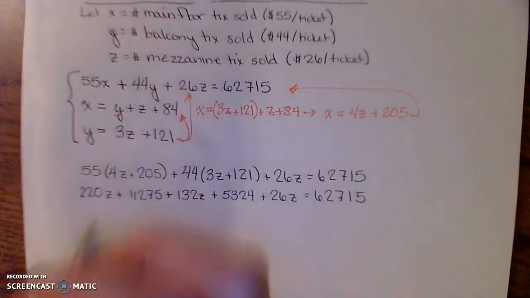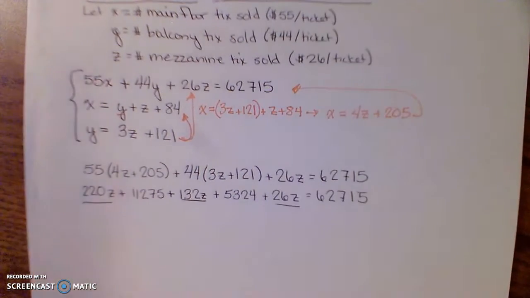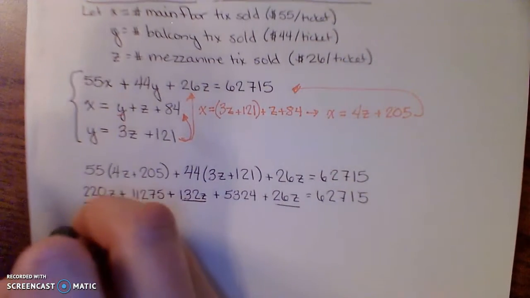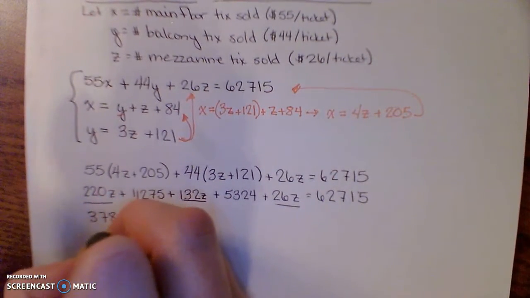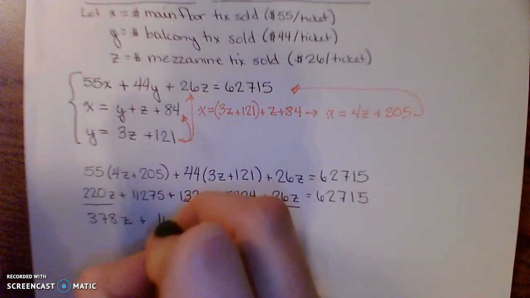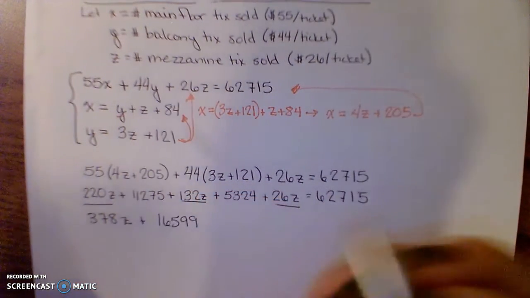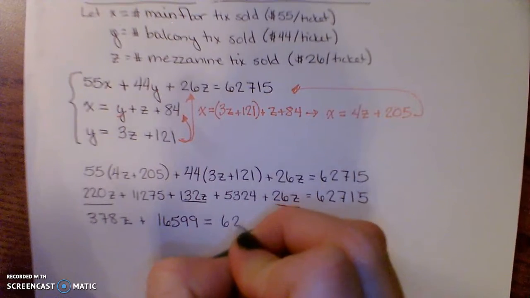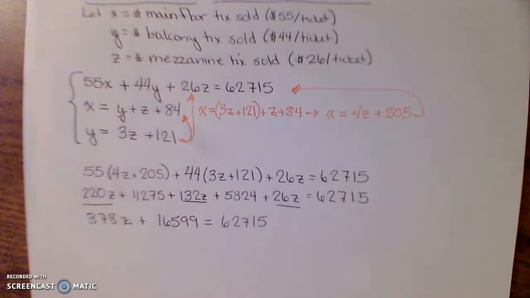We can add up all of the like terms. Let's see, 220 plus 132 plus 26, we get 378Z, plus 11,275. I'll add that to 5324. We get 16,599, and that equals 62,715. Let's subtract 16,599 from both sides.